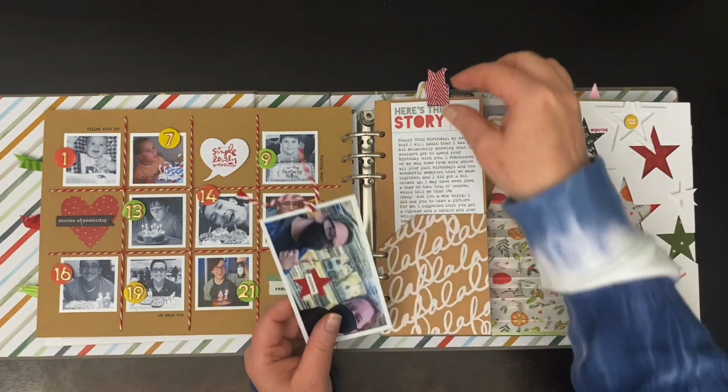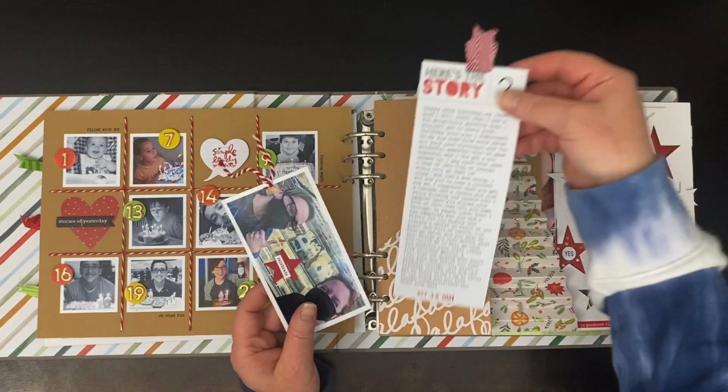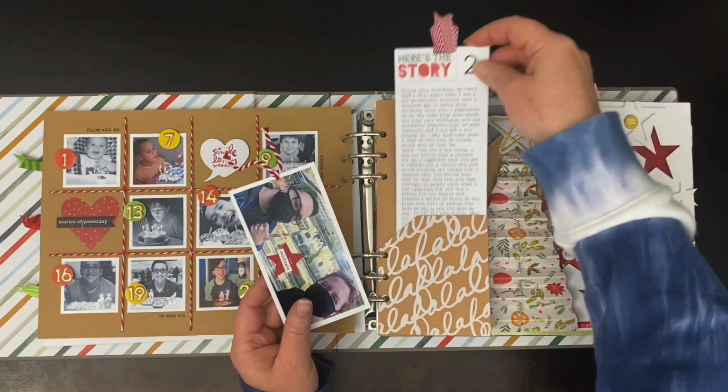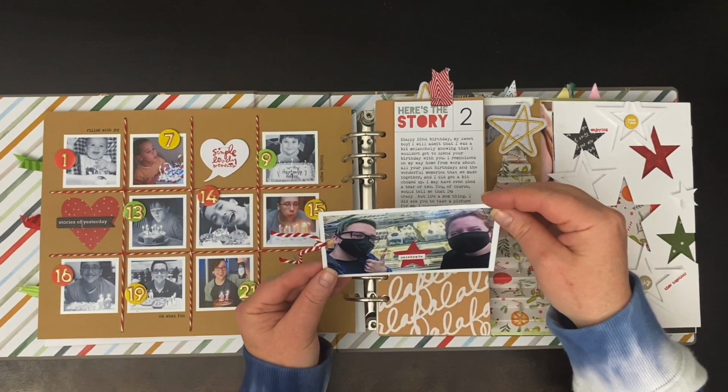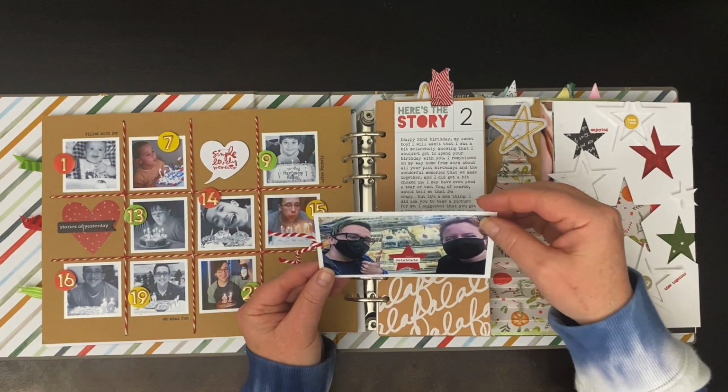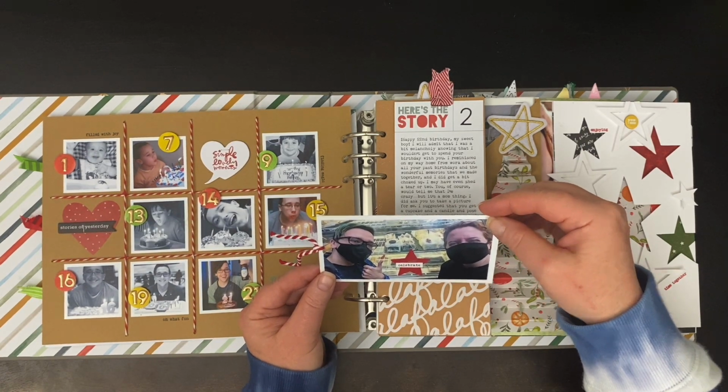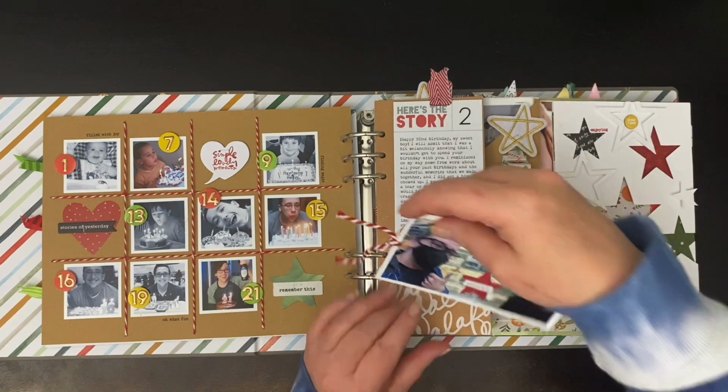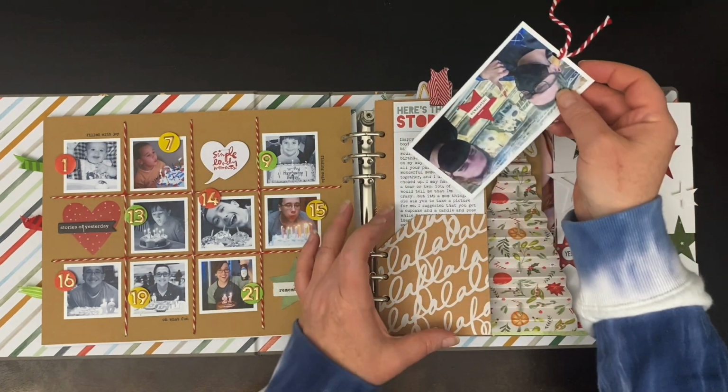So in the pocket, I have my story on the card, and then a photo that he sent me on his birthday of him and a friend down at college. So I thought that was fun because I didn't think I would have a picture for that day.